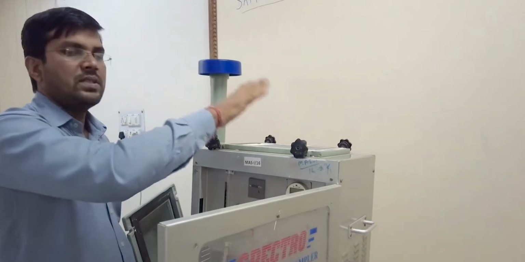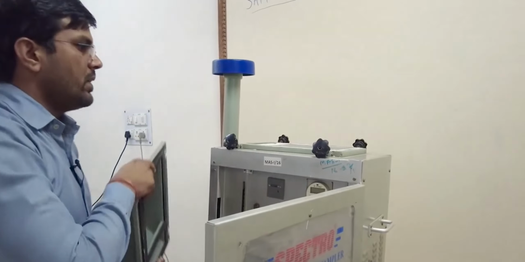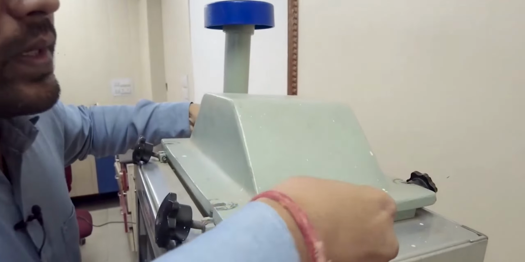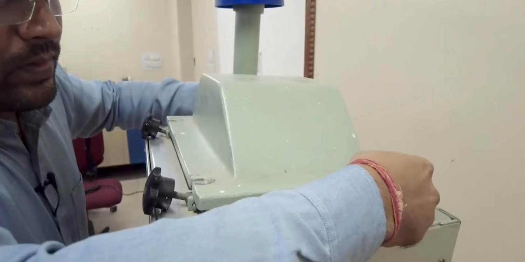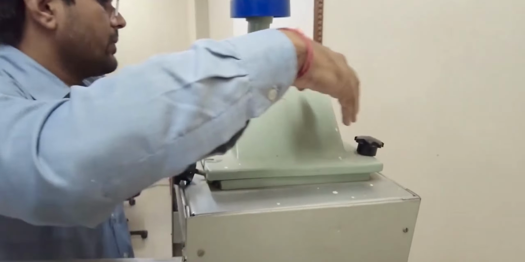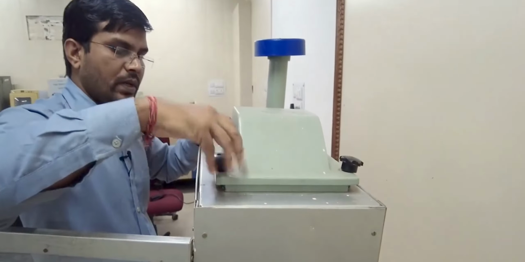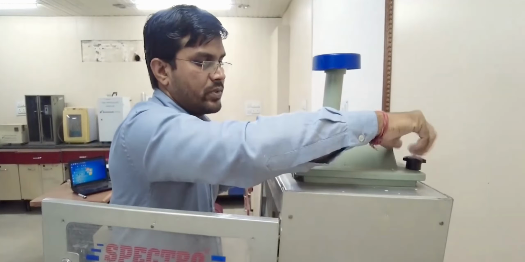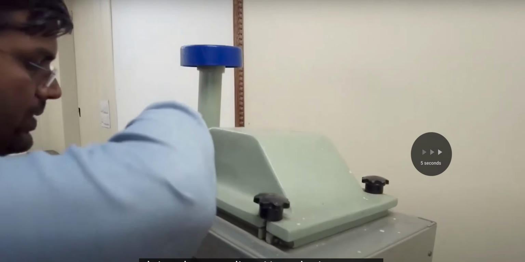Once we place this filter paper gently over here, then we place the filter cover like that, and after placing that, we have to close these wing nuts and tighten them such that it should not be disturbed.